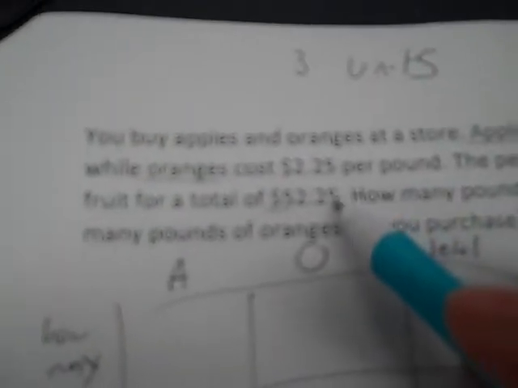And we have apples and oranges, so A and O. Now I told you there was one total cost, and that is $52.25. Okay, non-money amounts go here. Cross that out. That is a money amount. It goes in this row, not in this row. That is a money amount. It goes in this row, not in this row.